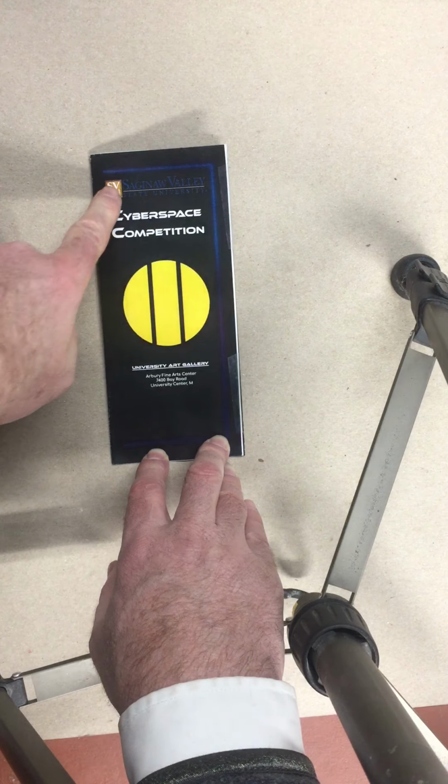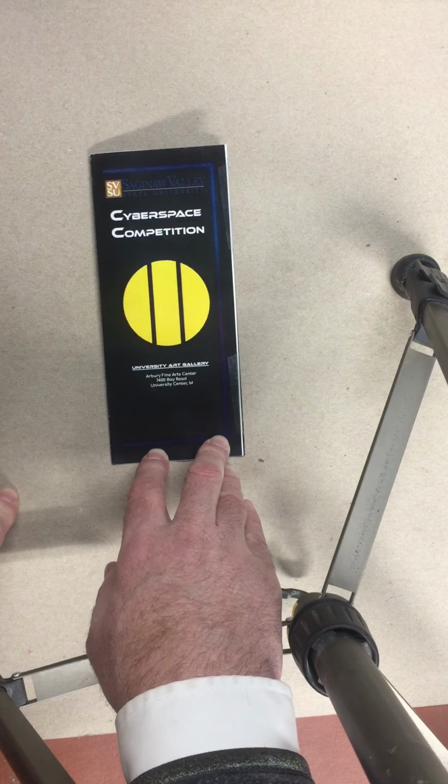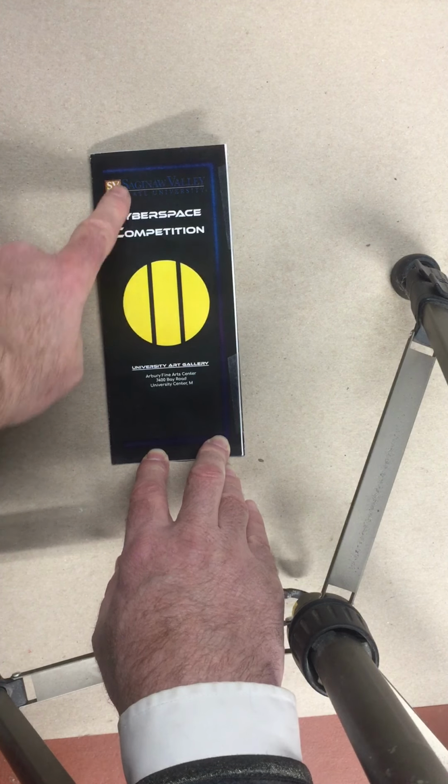I am going to give you the file for the new SVSU logo so you can update that too, because this is an old logo.